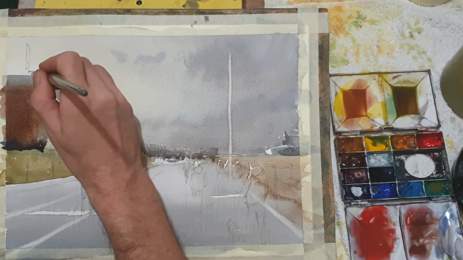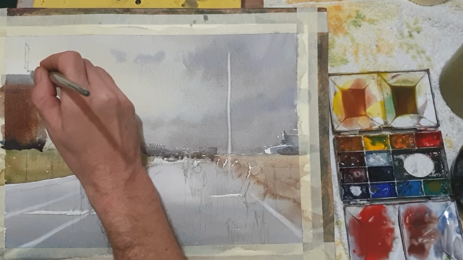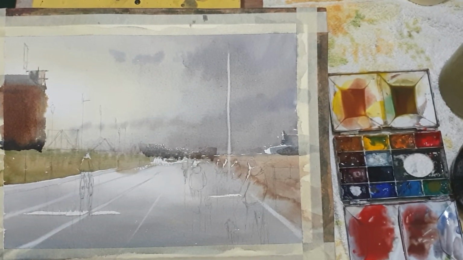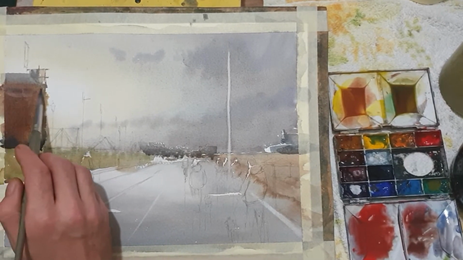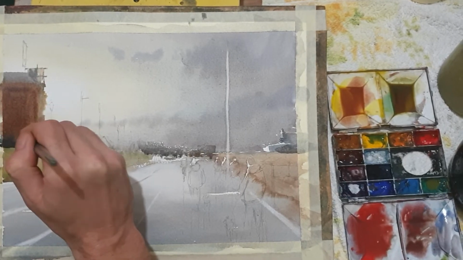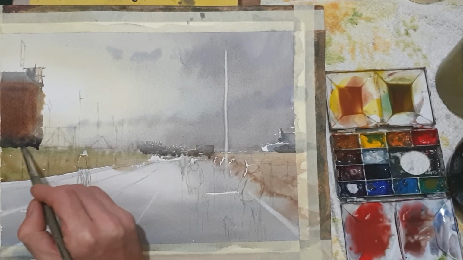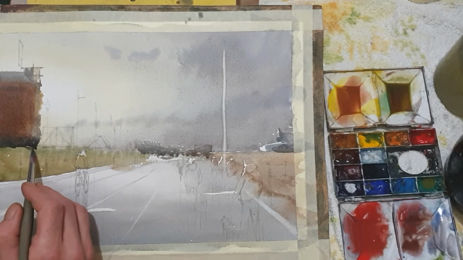Put them details on it. We can put some more details on this again. As it's dried more, put some more dry brush strokes on just to give it.